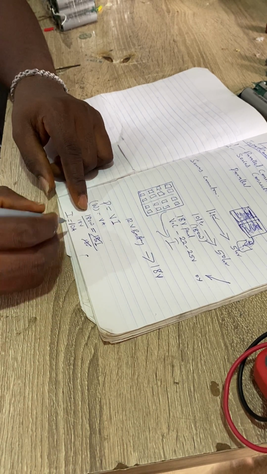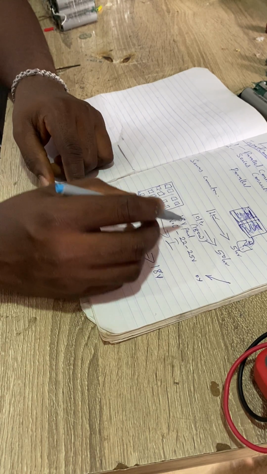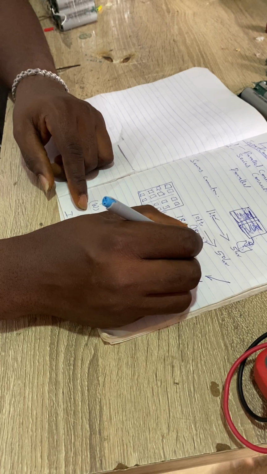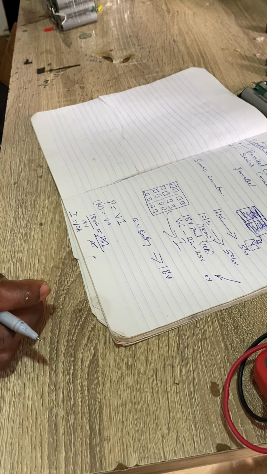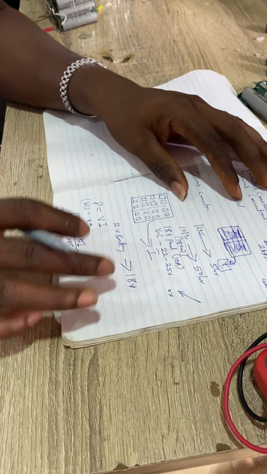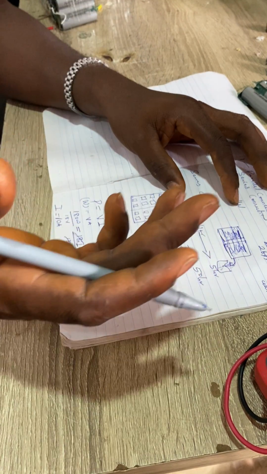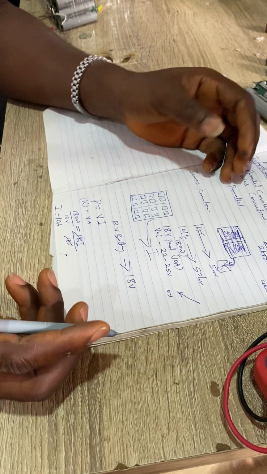So current will be what? 10 amps. So this panel that is 180 watts, 18 volts, will be rated a 10 amp panel. The current will be 10 amps. You can find this information behind your solar panels.